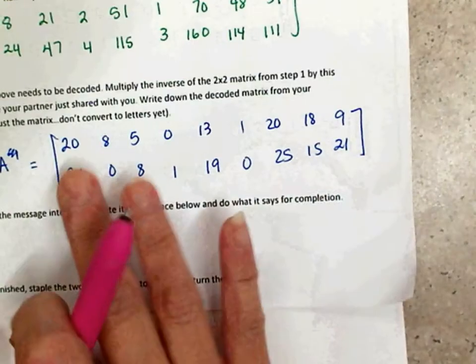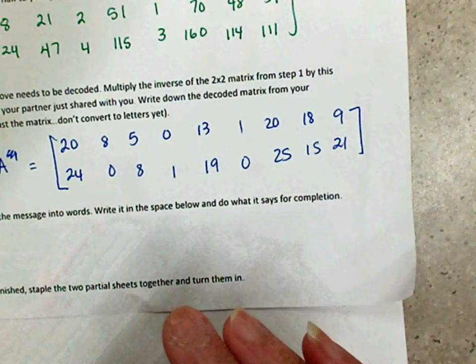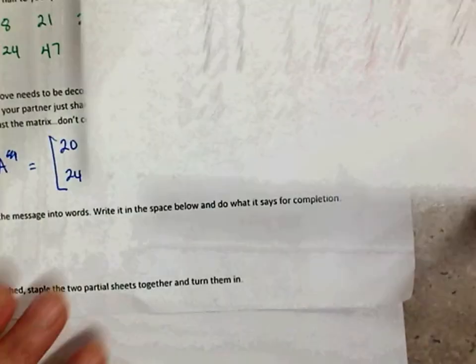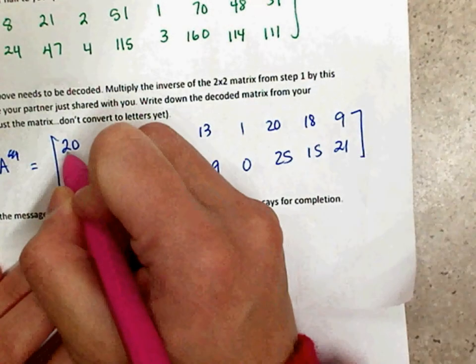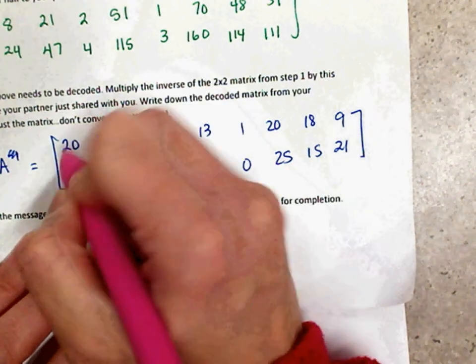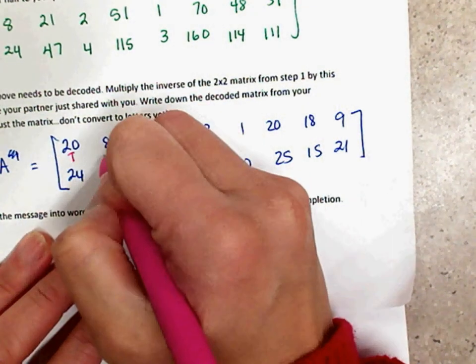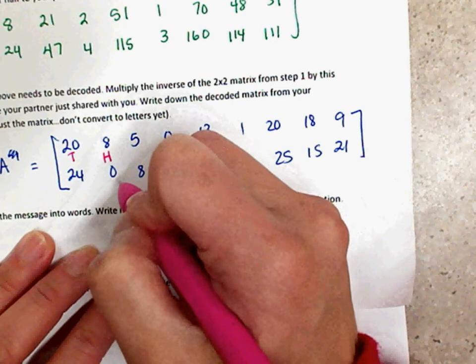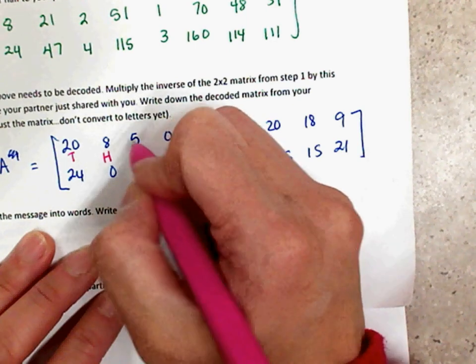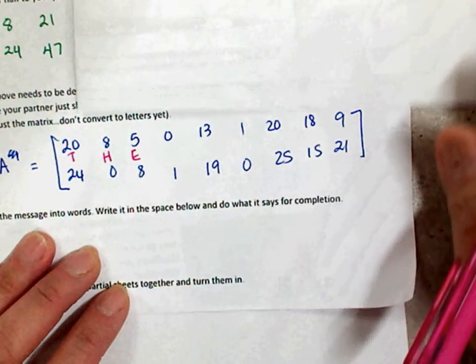So go back to right here so I can translate to a message I know. 20 is T. 8 is H. 5 is E. Notice I'm just using this right here, okay, and I'll keep that separate.